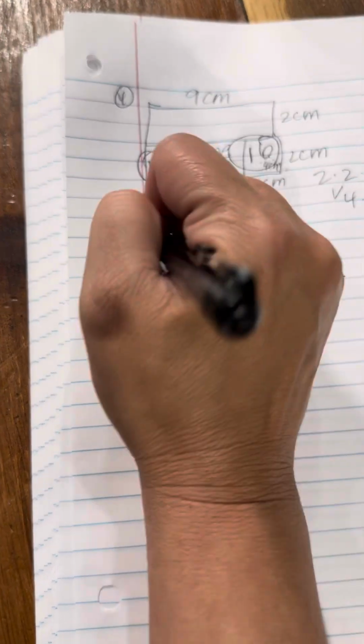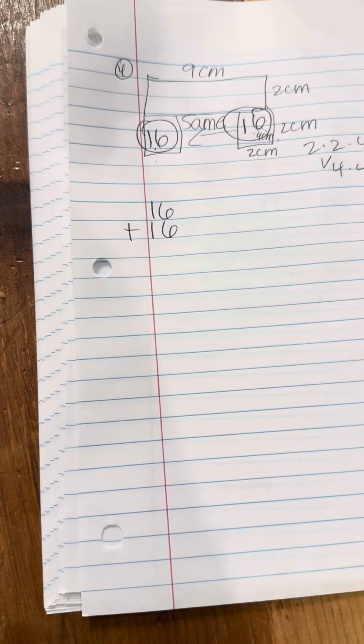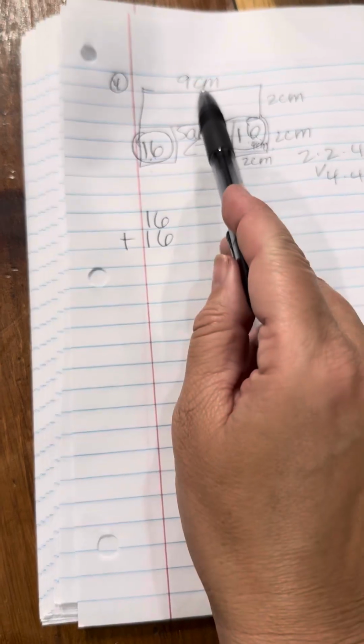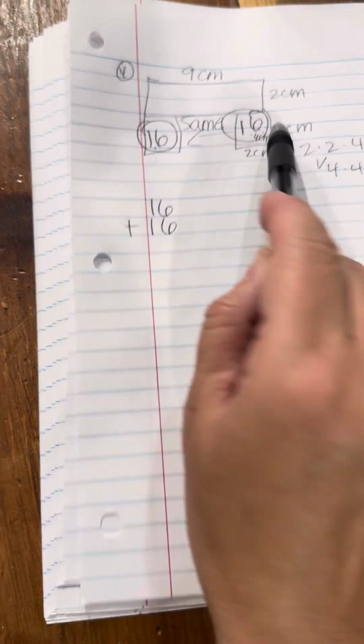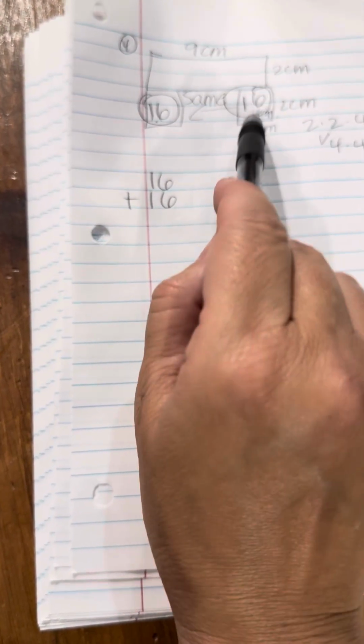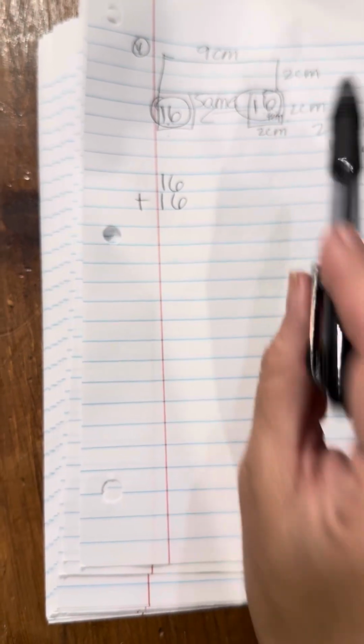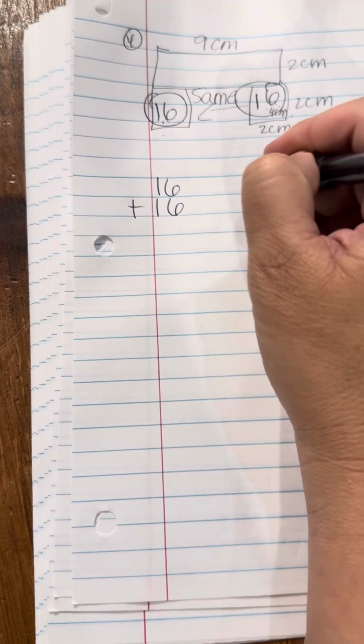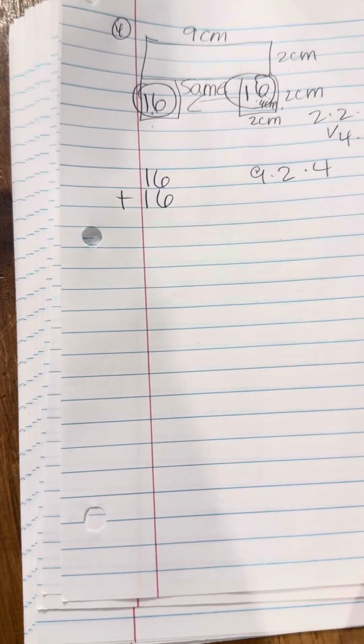Okay, so far I have 16 plus 16 to complete my entire figure. All right, and now I'm gonna have 9 times 2 times 4 deep, because it's the same depth as this one. I'm sorry, again, look at your figure, not mine. Again, always go with your easy stuff first, right?